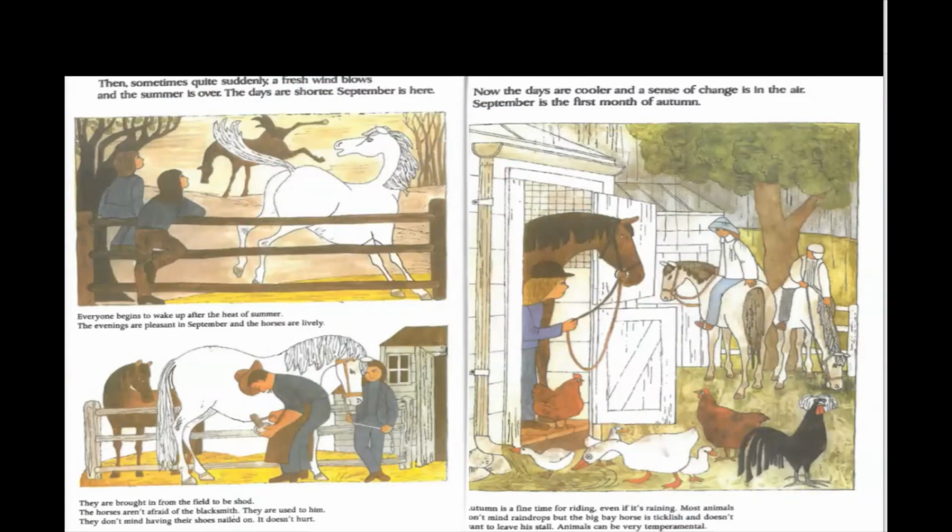I'll read these pages for you, and then you are going to talk about the weather on these pages that helps us know what month it's in.